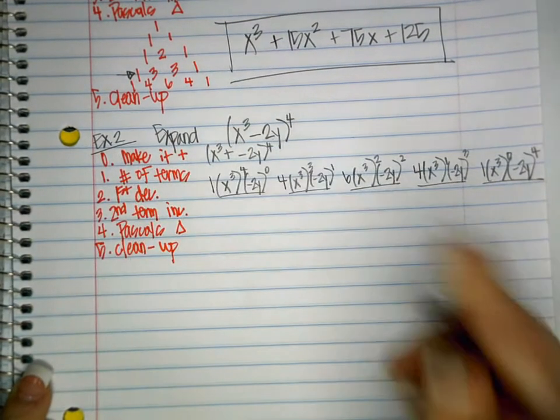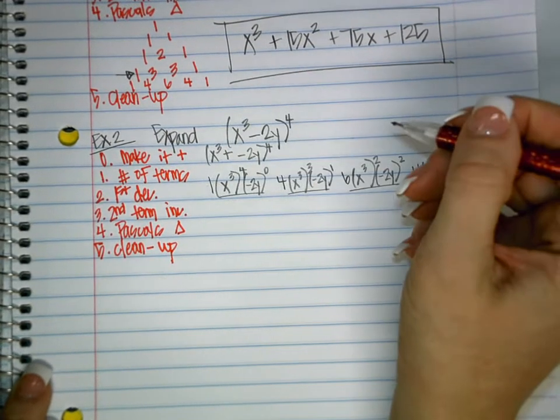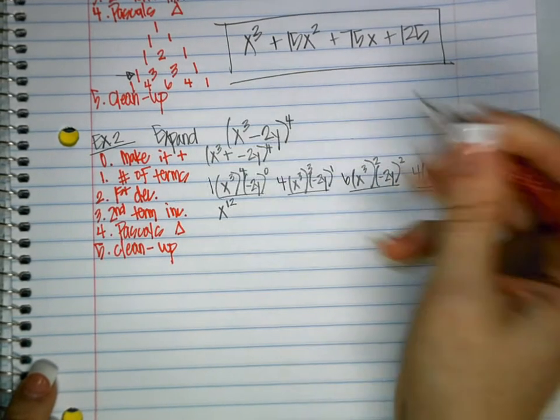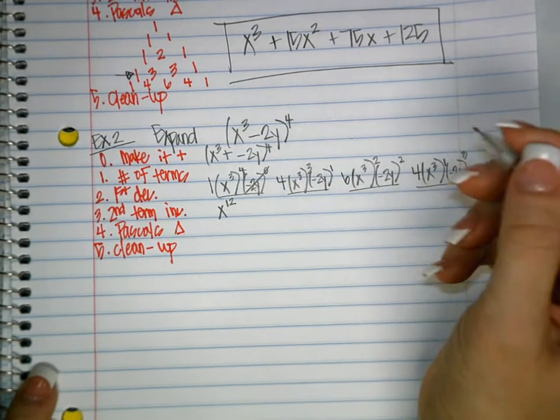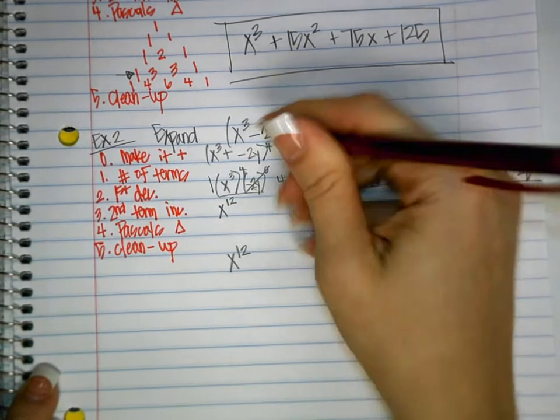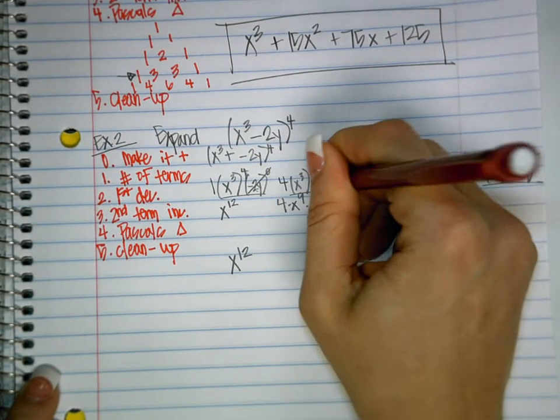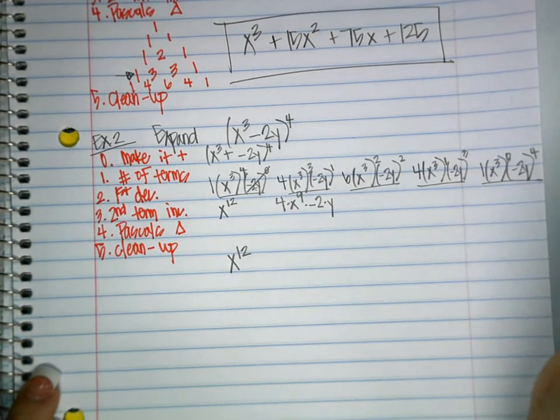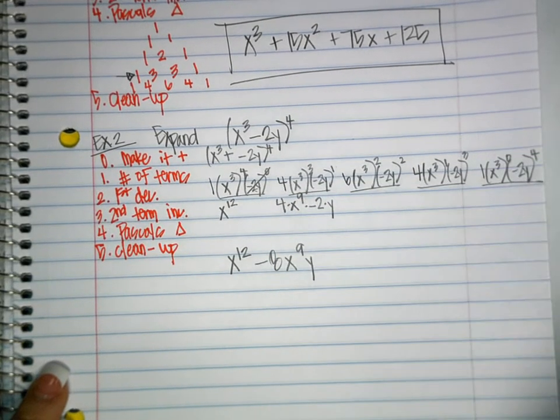So when we clean up, this is going to be 1 times x cubed to the 4th power. Are those multiplying or adding? Multiplying. So x to the 12th. In here, anything to the 0 power is 1. So really it's x to the 12th times 1, so we're just going to write x to the 12th. Here we're going to have 4 times x to the 9th times negative 2 to the 1st, which is negative 2 times a y. So 4 times negative 2 gives you negative 8 x to the 9th y.